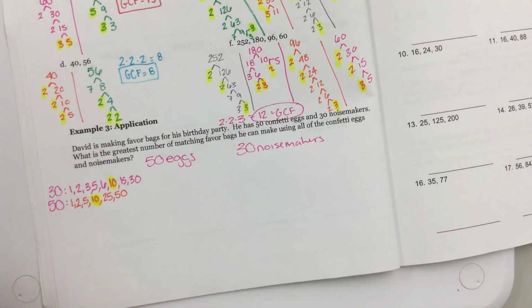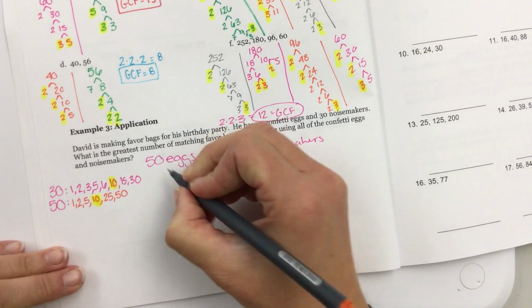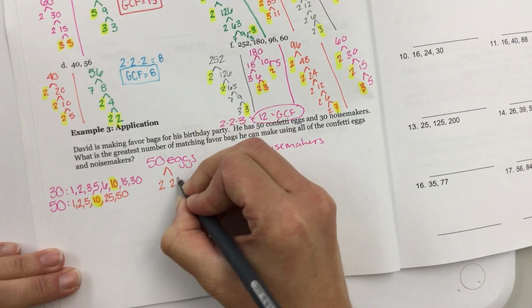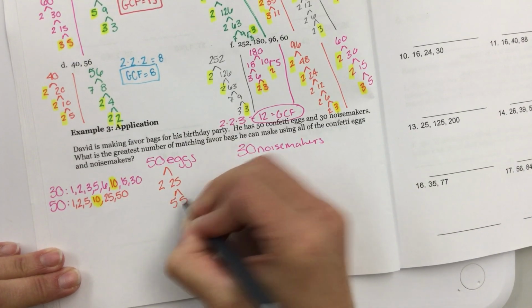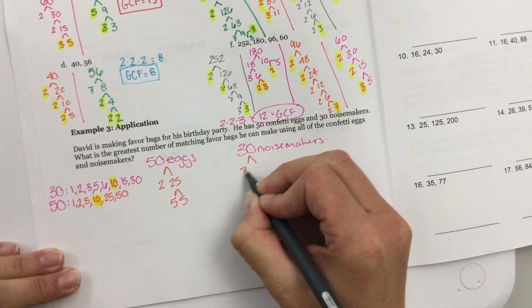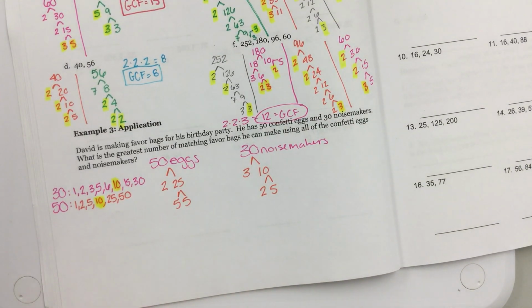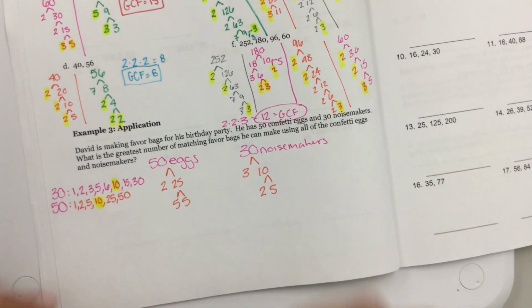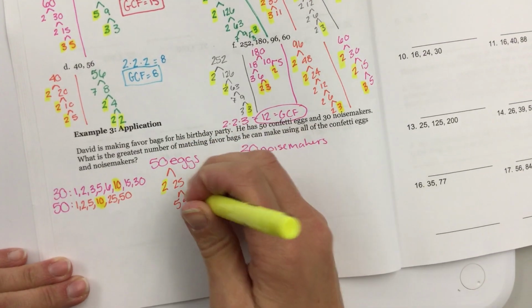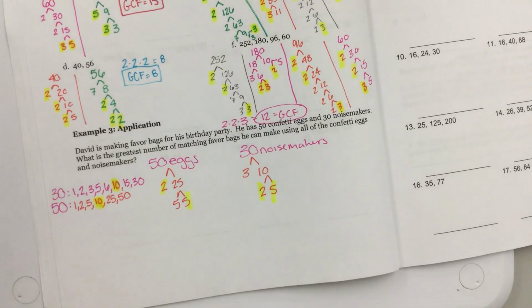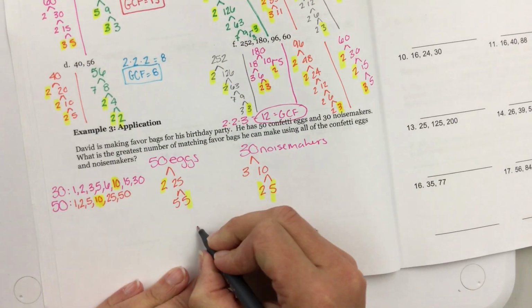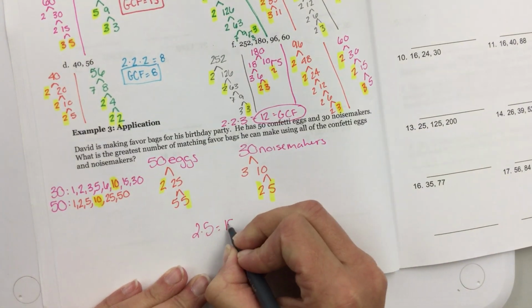Okay, and then we could also do it the other way. So let's factor this. 2 and 25, 5 and 5. If I factor this one, I could do 3 and 10, and 2 and 5. So what are their common factors? Well, they each have a 2, and they each have a 5. So my common factor would be 2 times 5, which would be 15.